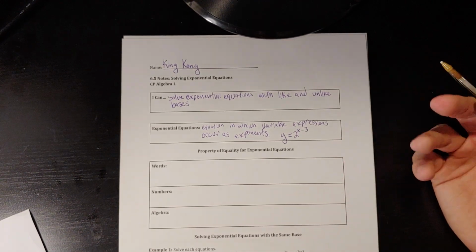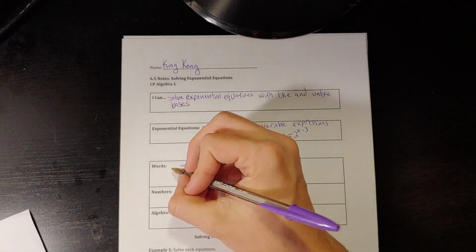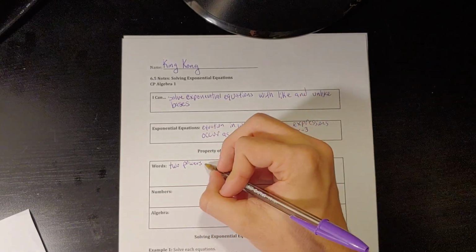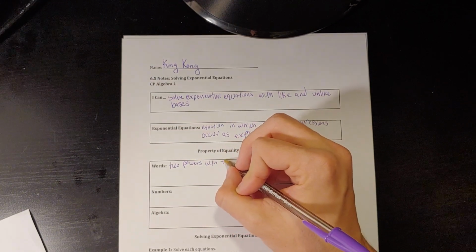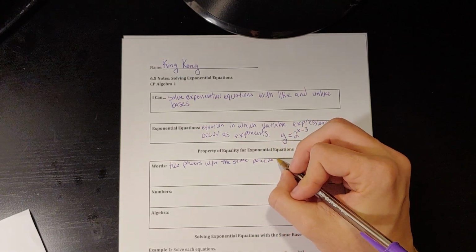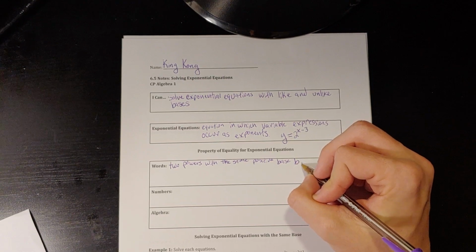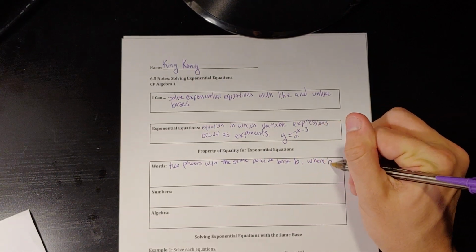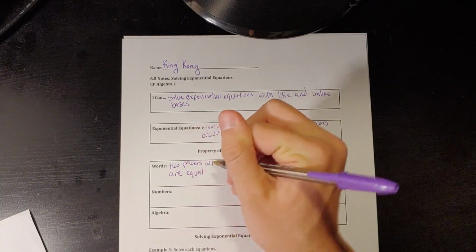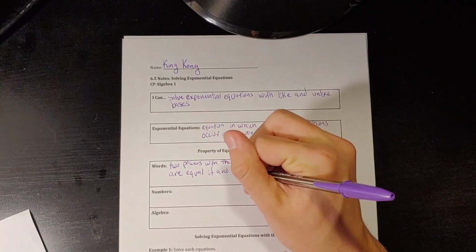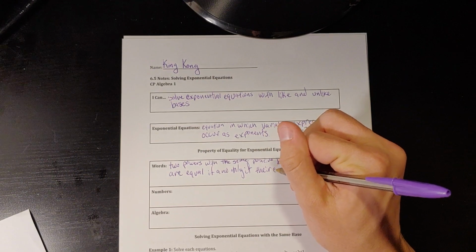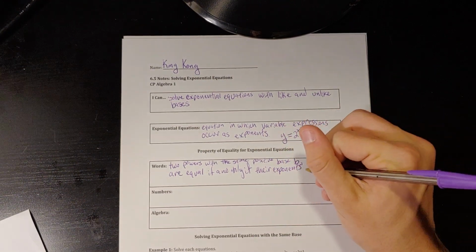So the property of equality for exponential equations, to put it into words: two powers, our exponents, with the same positive base, which we're going to call b, where b does not equal 1, are equal if and only if their exponents are equal.